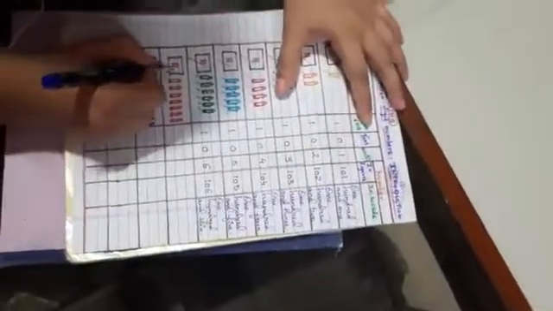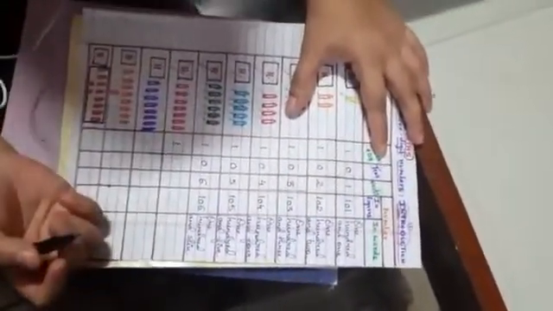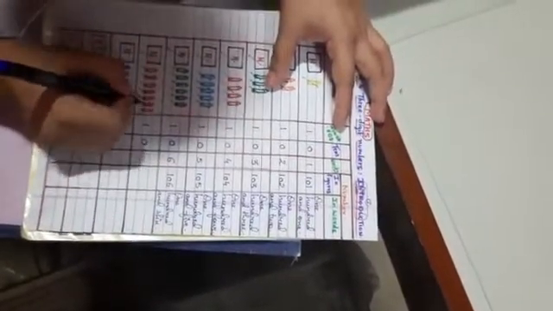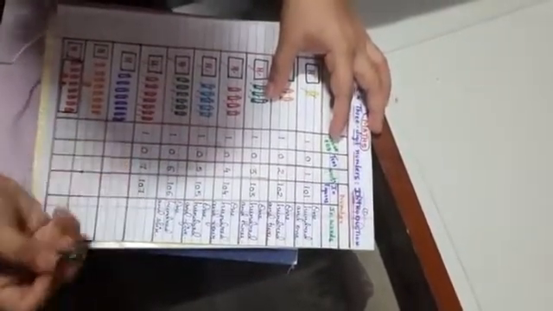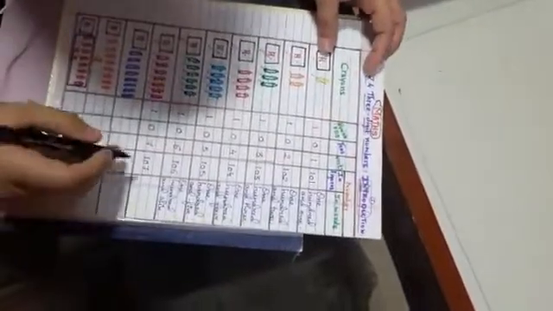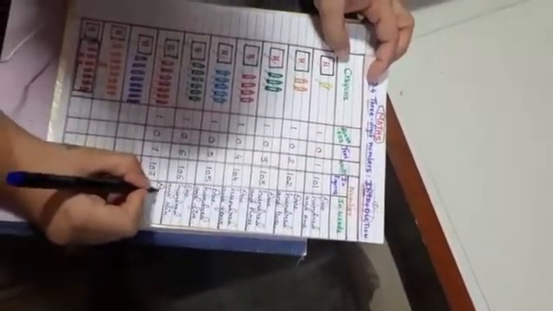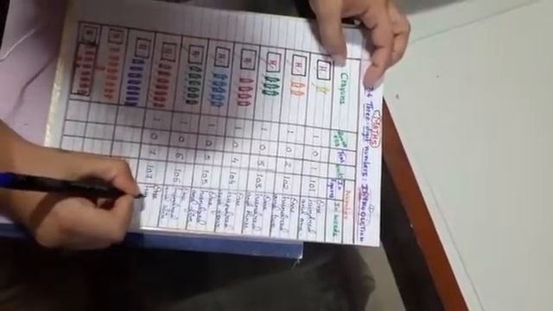Next, we have one box of 100. So in hundreds 1. No tens, so again 0. Units 1, 2, 3, 4, 5, 6, 7. So in figures, when you write, the number is 107. Let us write it in words. 107.